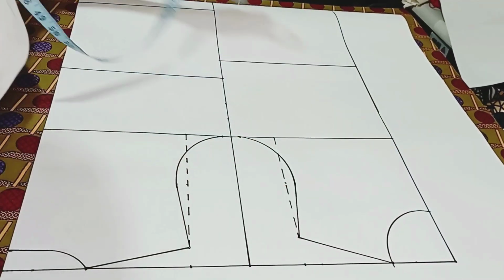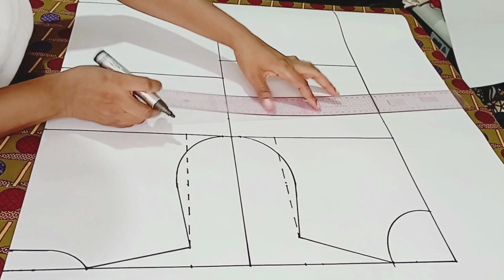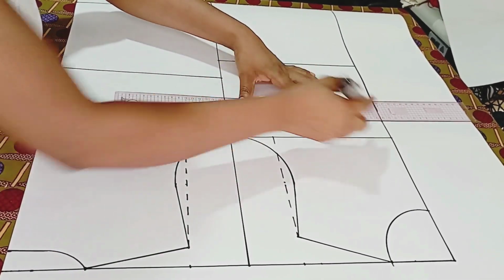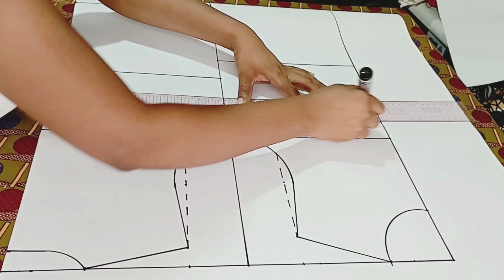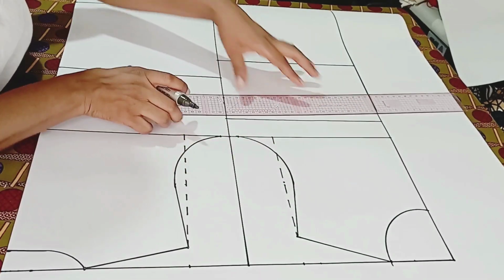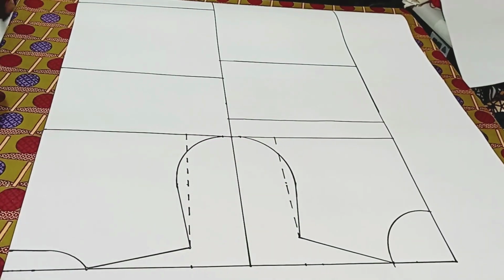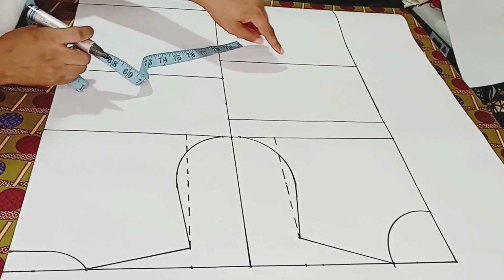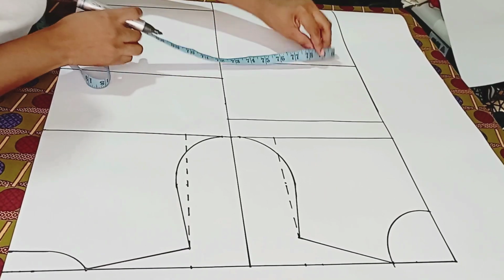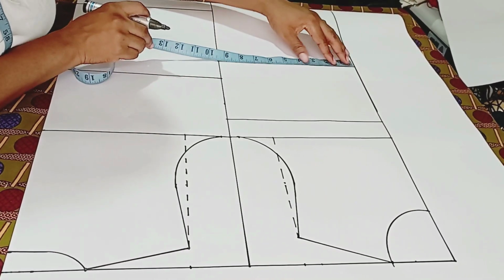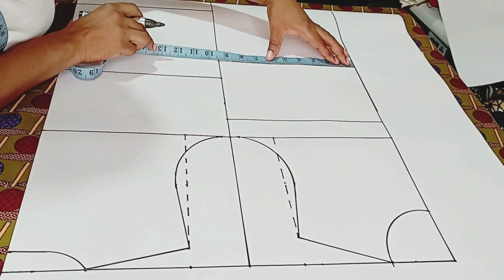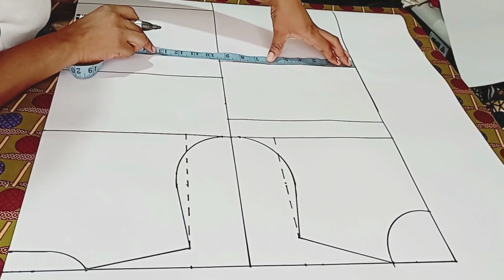And I would square up the line like so. Okay, like so. All right, now that I have done that, the next thing I would do is to come on the waistline. This is the waistline. I'll come on the waistline and impute the bust span measurement, and the bust span I'm working with is 7.